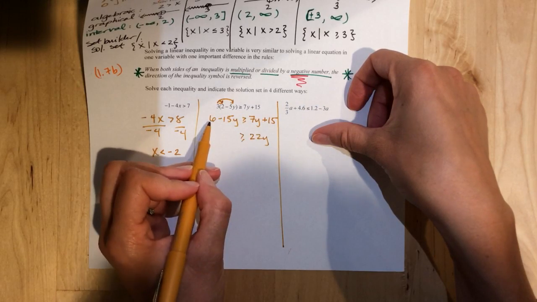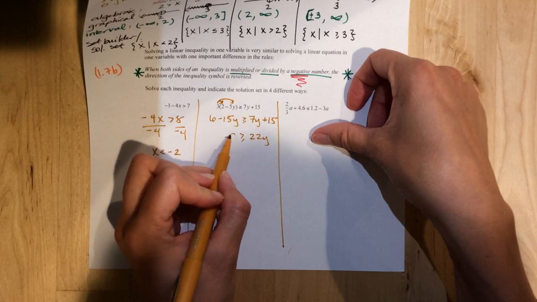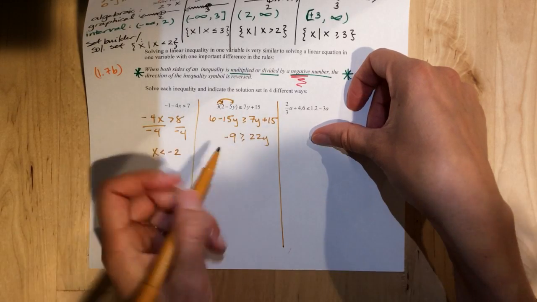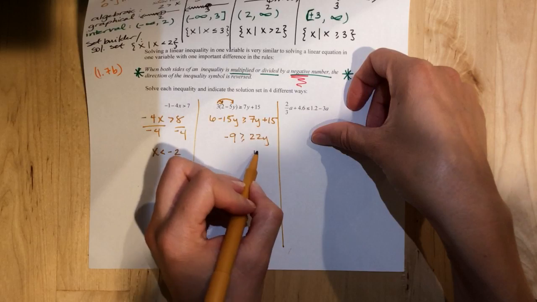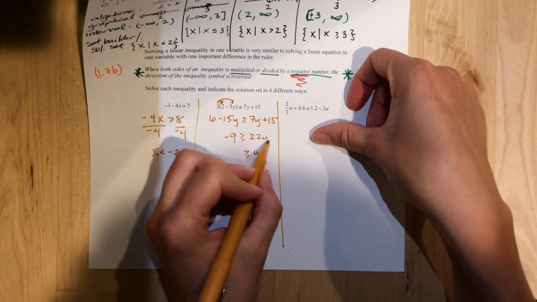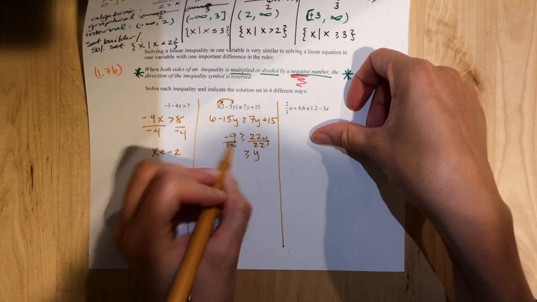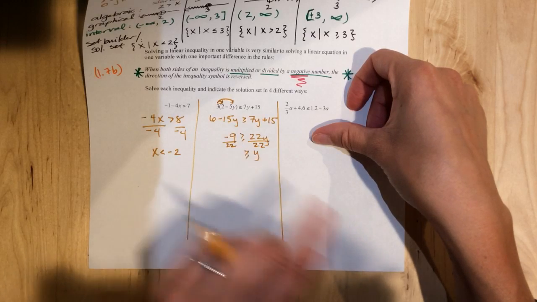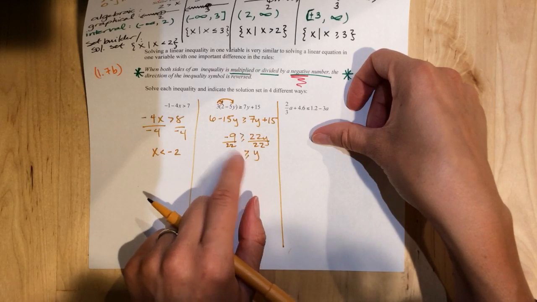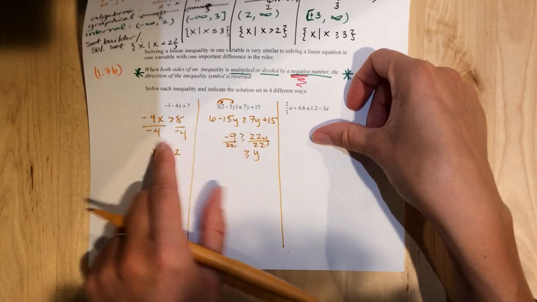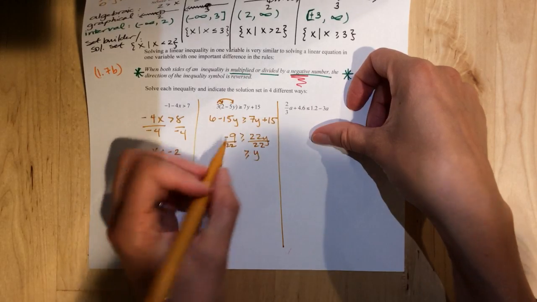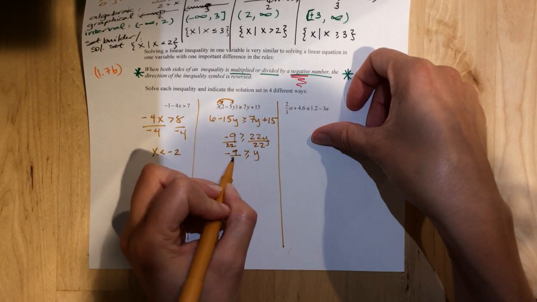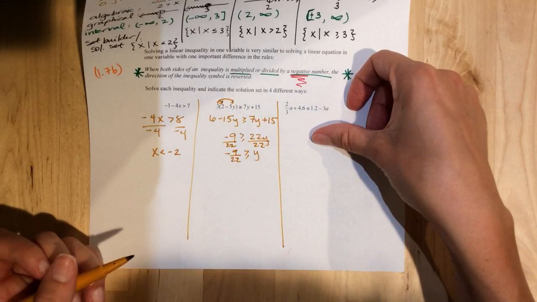And then 6 minus 15 is negative 9. So dividing by 22. Notice we're dividing by a positive number, so do we have to flip the sign? No. The sign stays the same because the number is positive. Notice the difference: negative, positive. So the answer then is just negative 9 over 22.